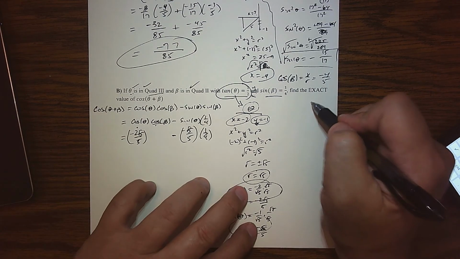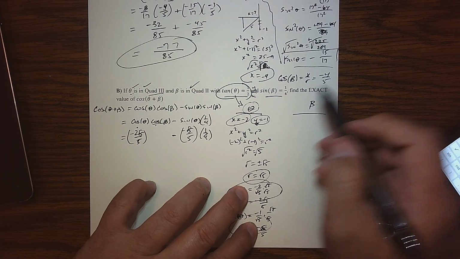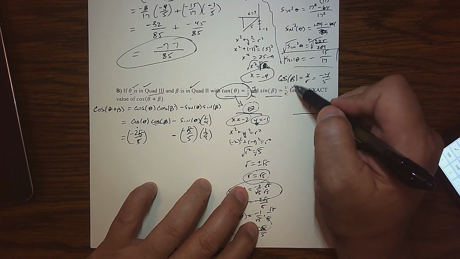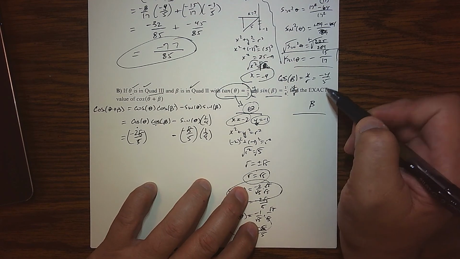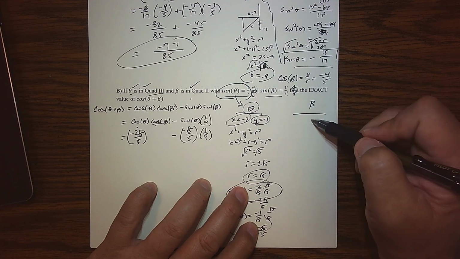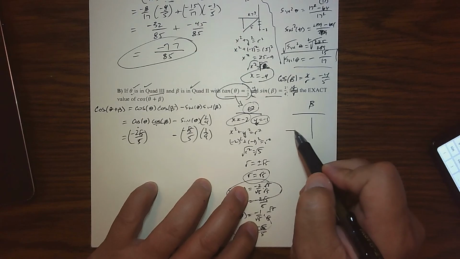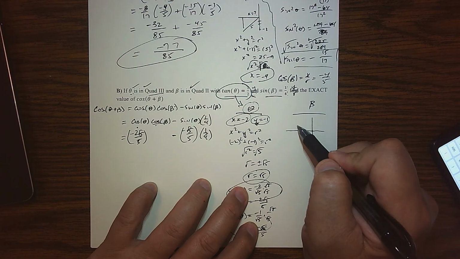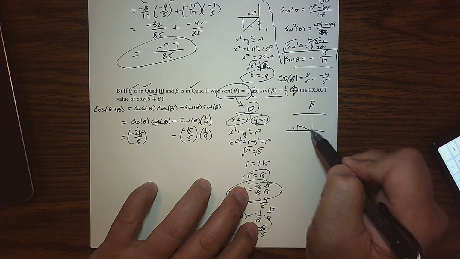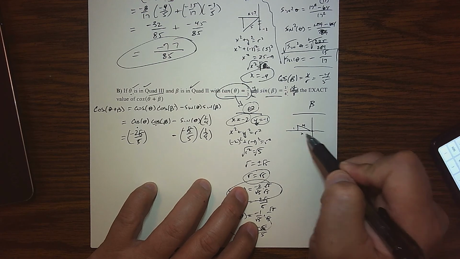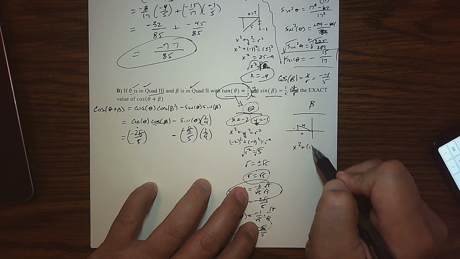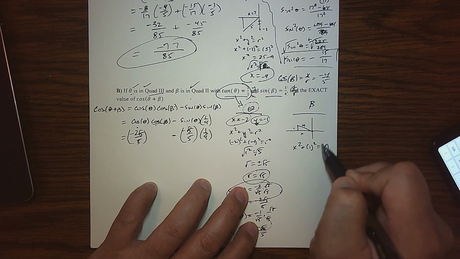So what's our beta doing? Well, we know that beta is in quad number 2, and the sine is 1 over 4. So there's my y and my r. I'm actually going to use a right triangle for this situation. In quadrant number 2, this would mean that my y value is 1, my r value is 4, so we basically have to find our x value. And so x squared plus 1 squared equals r squared.